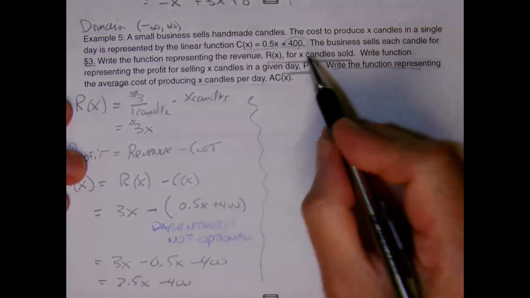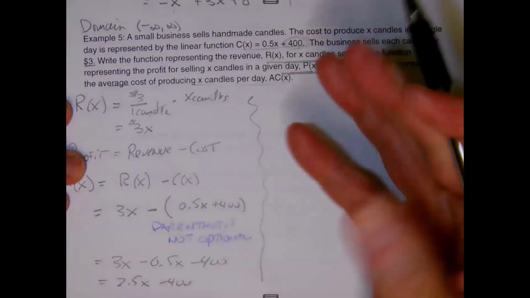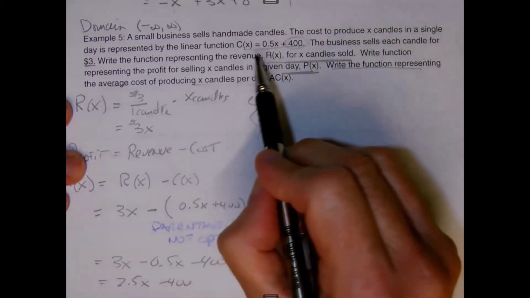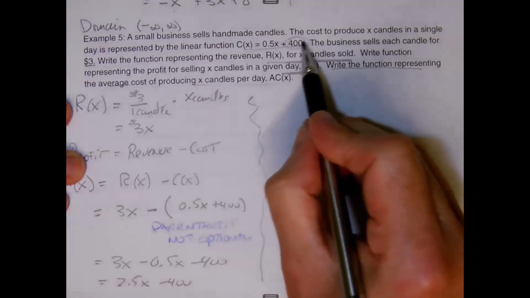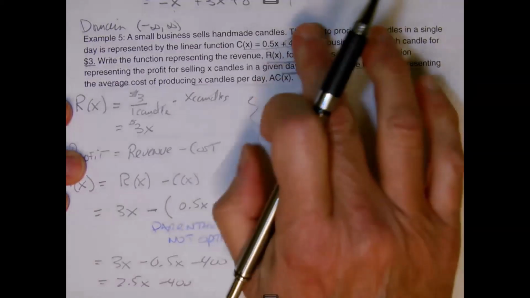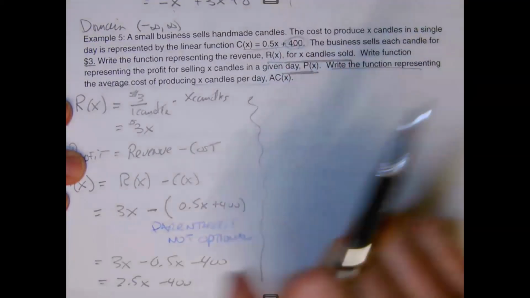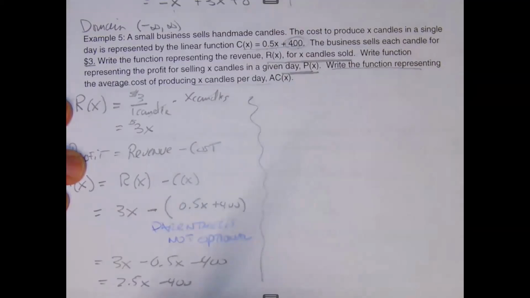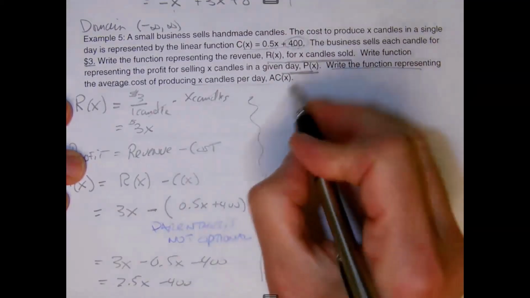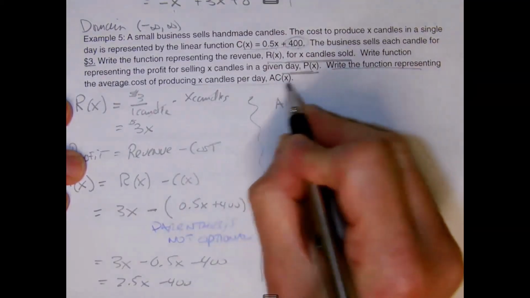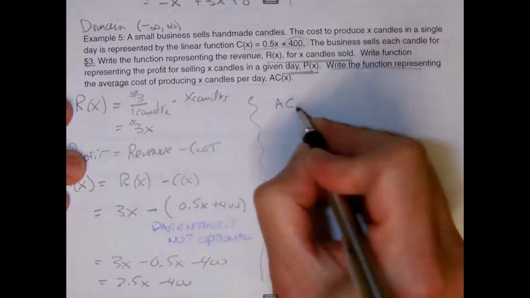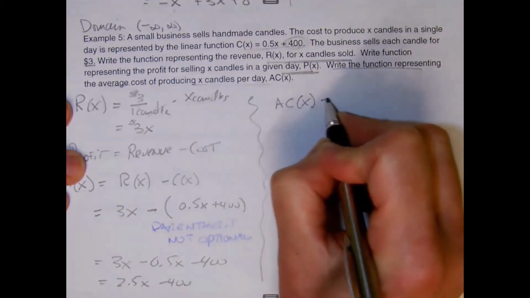Now, obviously, the more candles we sell, the overall average cost of producing candles will go down. In other words, if this wasn't here, then the average cost would be 50 cents per candle. But it's this fixed cost that we are now dealing with. So what is the average cost, which I'm also writing with two letters, to produce x candles?